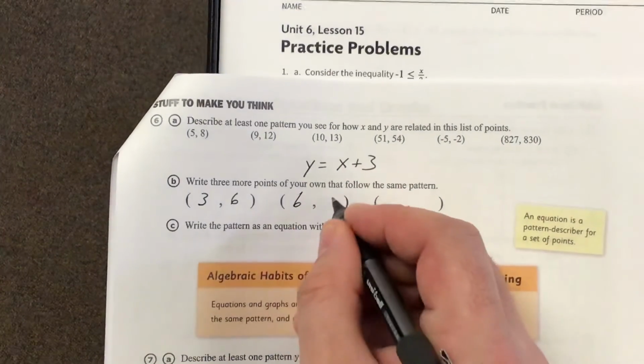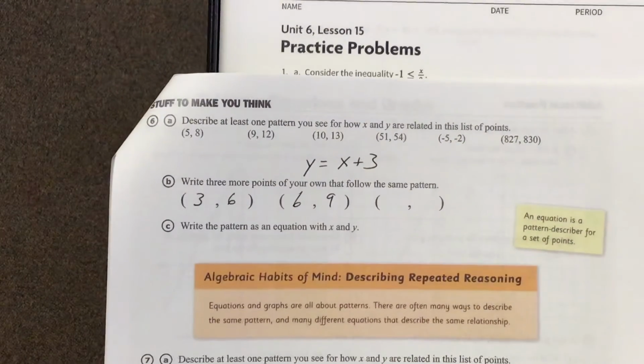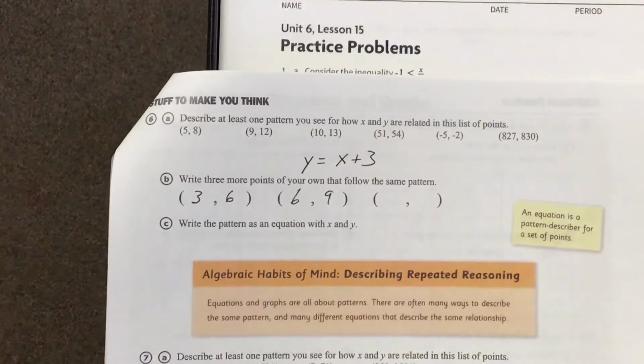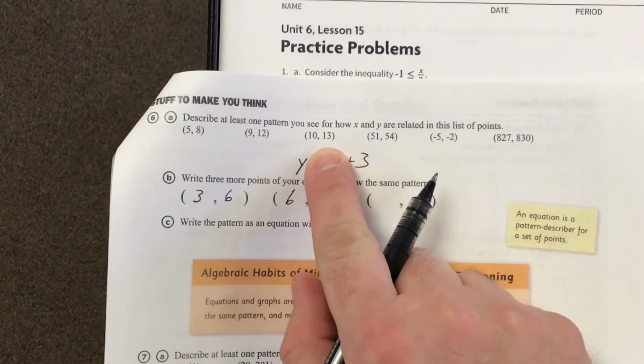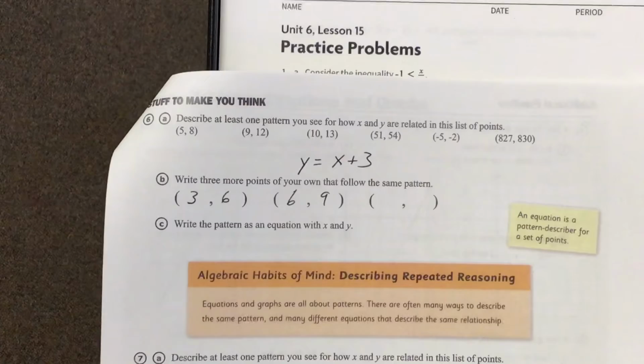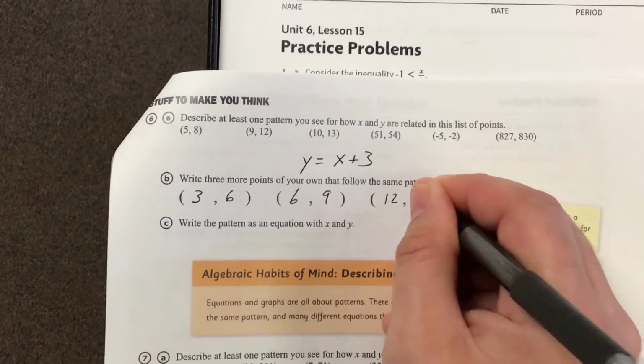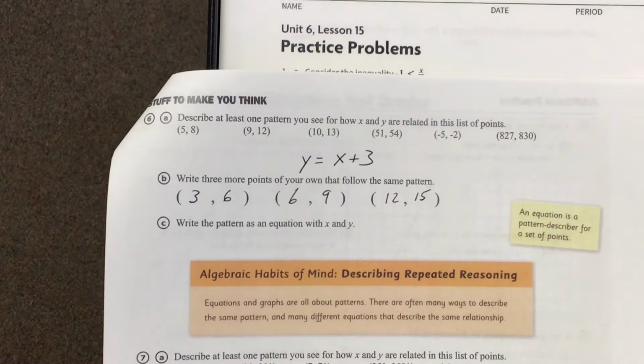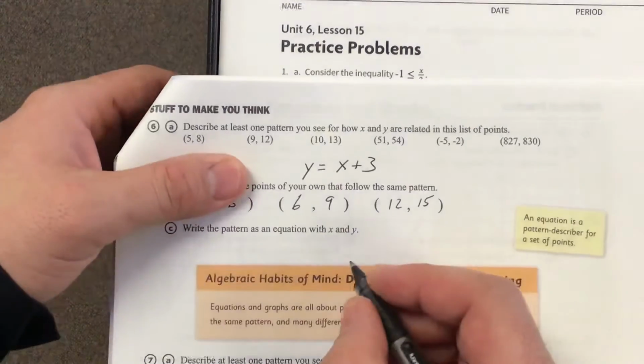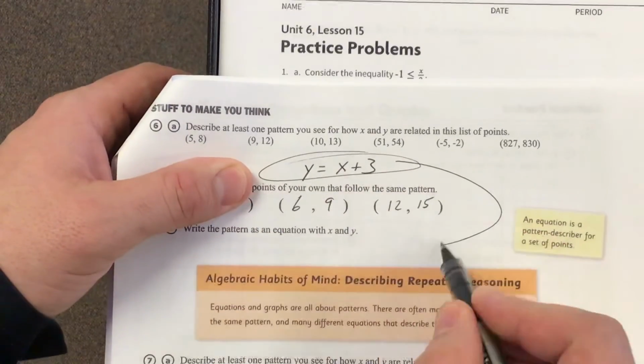Somebody other than Sean needs to give me one. 10 and 13. Somebody harder. 7 and 21? Nope, that's not plus 3. 7 plus 3 is not 21. 12 and 15 would work. All right, write the pattern. You already did that right here.